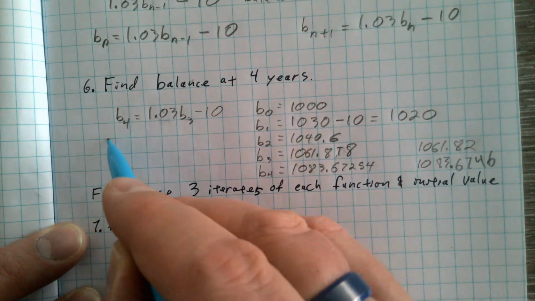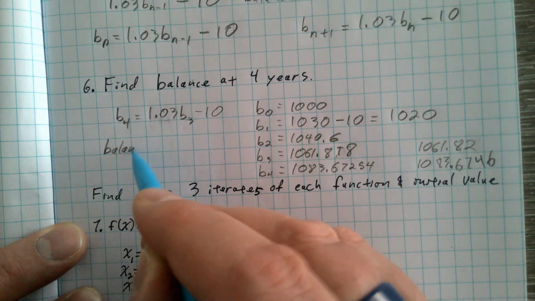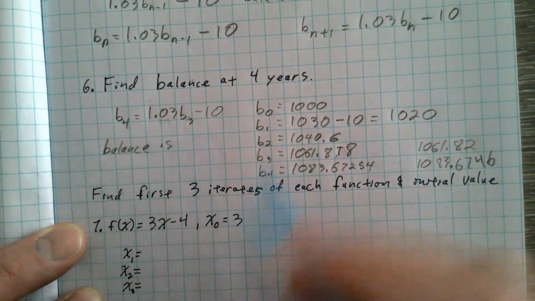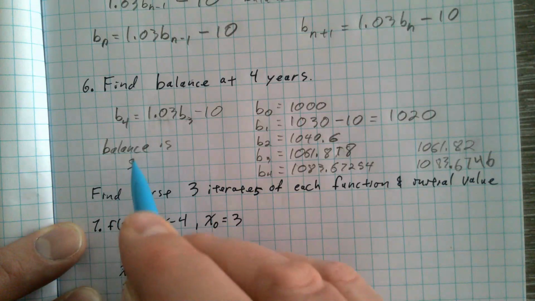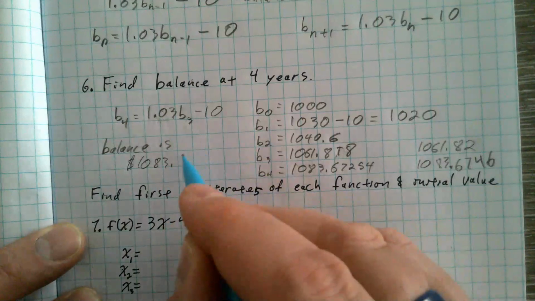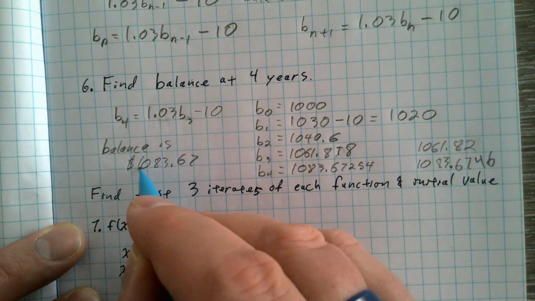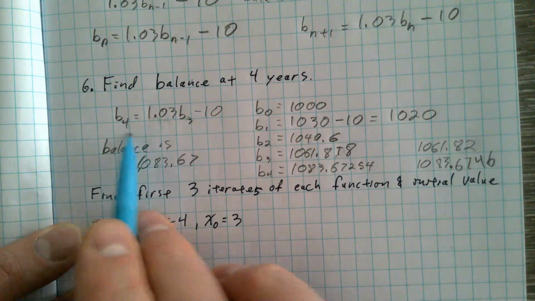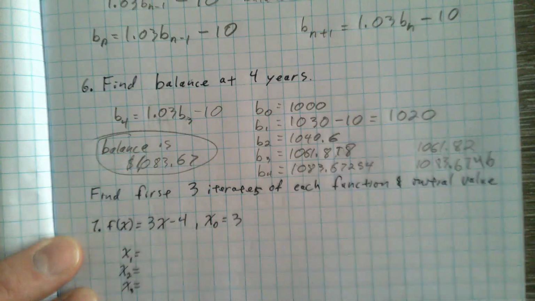So balance is 1083.67. We're rounding correctly. We added our proper label.